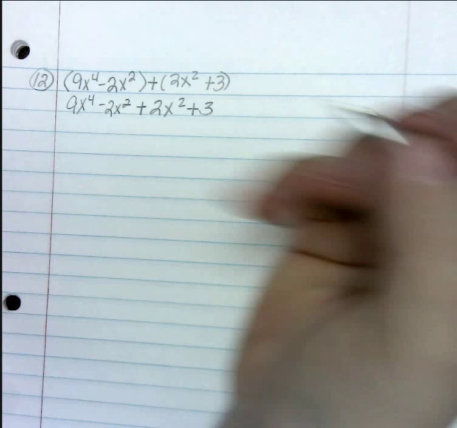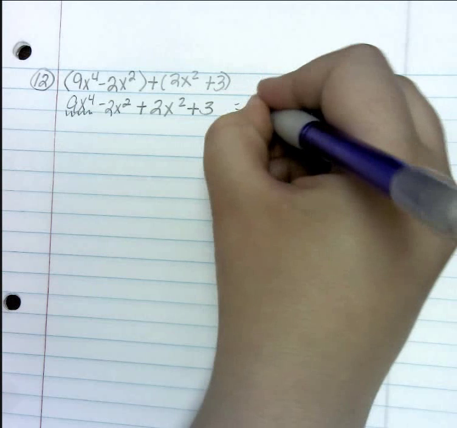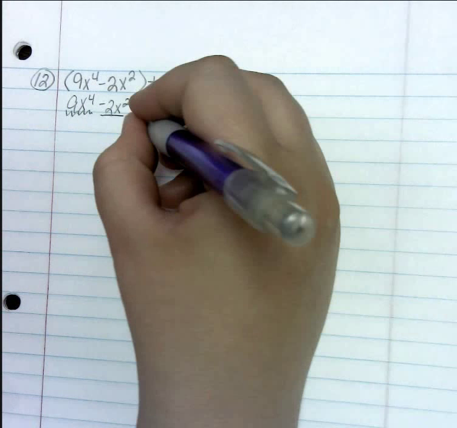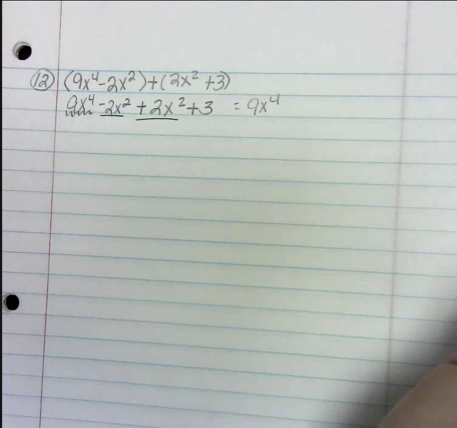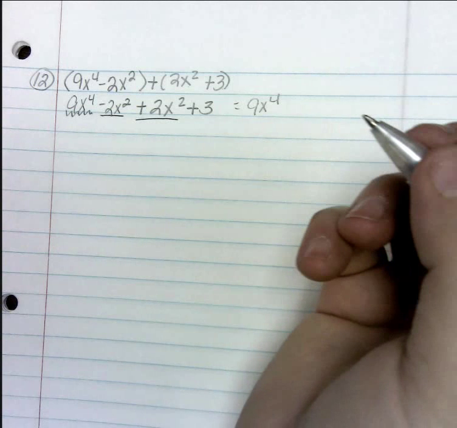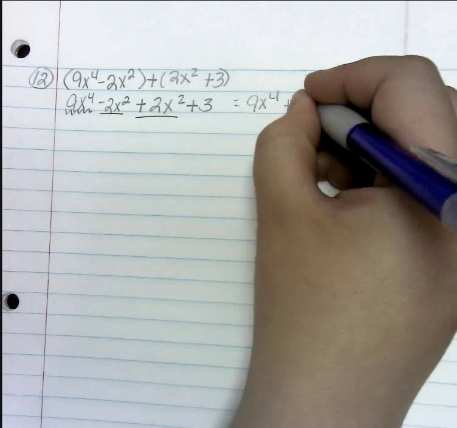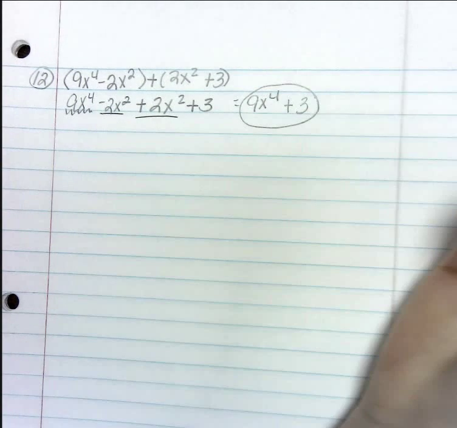So now I have my 9x to the 4th. And then notice I've got negative 2x squared plus 2x squared. Well, they're going to cancel out because negative 2 plus 2 is 0. So that's gone. And then we just have our plus 3 left over.